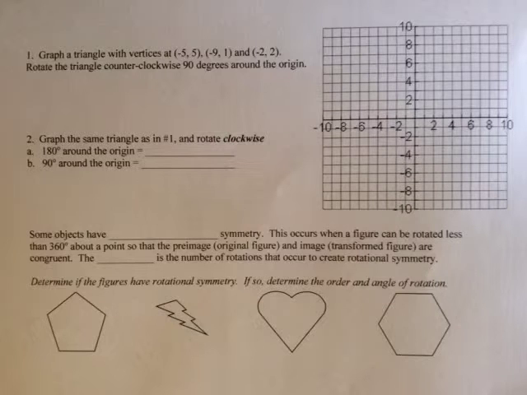So let's get some practice. We want to graph this triangle: (-5, 5), (-9, 1), (-2, 2). Then we want to rotate the triangle 90 degrees.